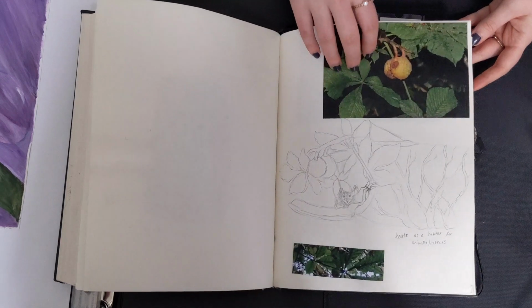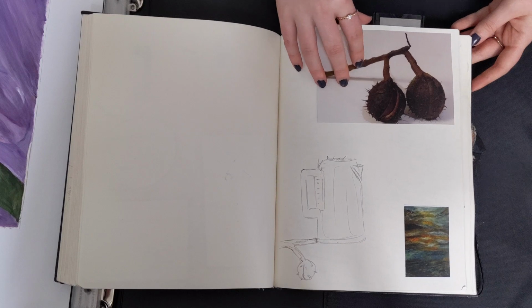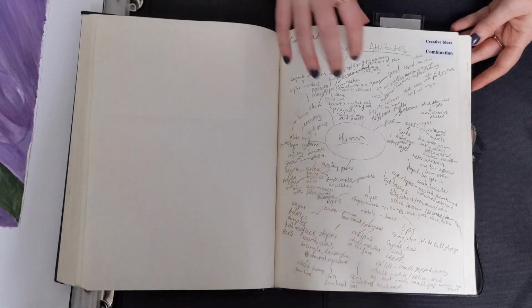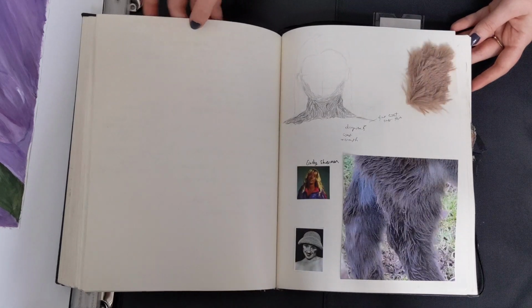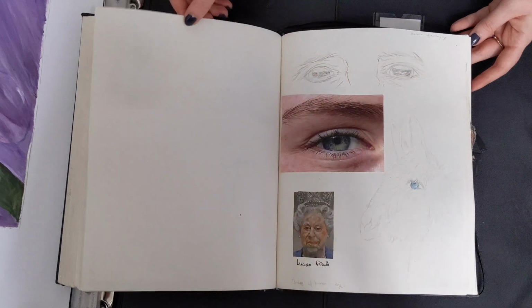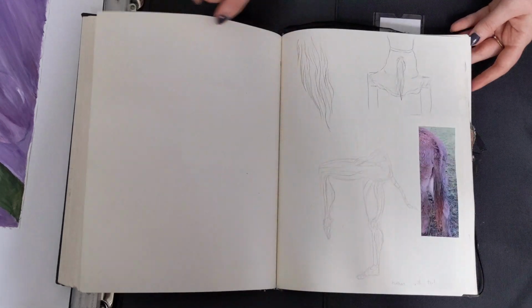The notebook doesn't have to be perfect, none of my drawings are really detailed, but it just shows my ideas and how I was thinking about things and what other artwork I was looking at when I was doing these drawings and finished pieces.